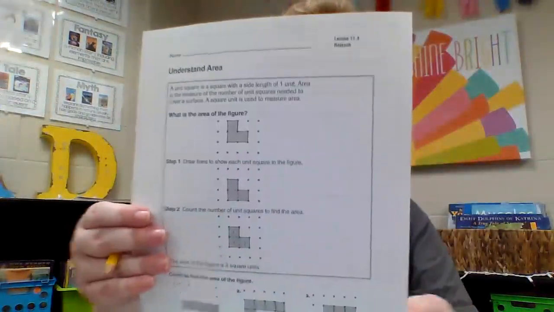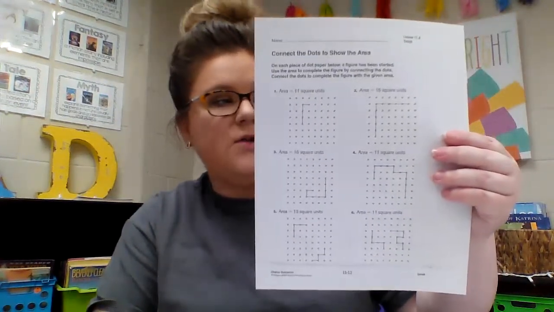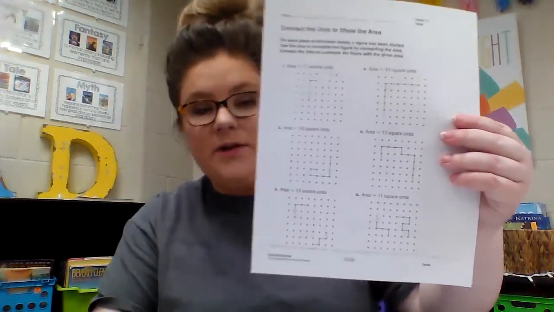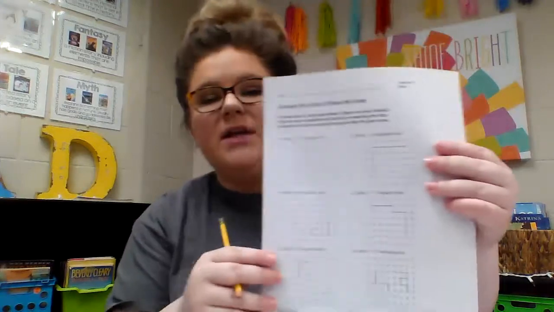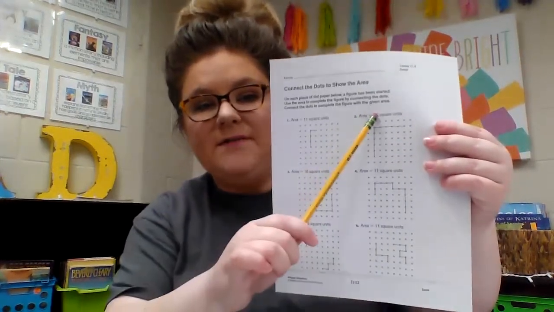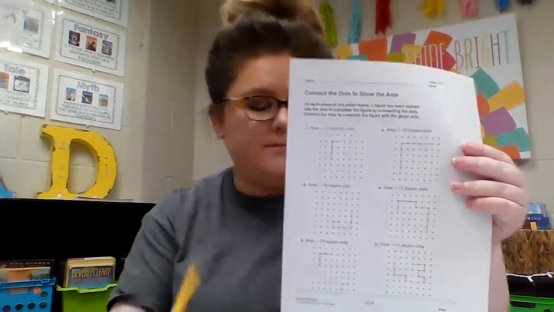So on this page of the packet and then on the back, you are connecting those dots and counting up those square units. Here you have the shape and you're calculating it. Here's a little bit of the opposite, where it's giving you the total area and it wants you to create a shape that matches that area with that many squares.